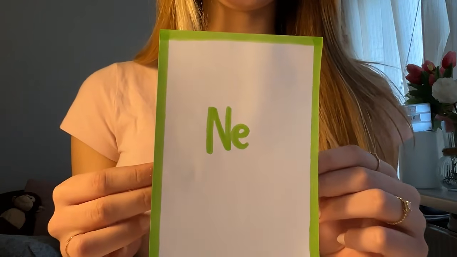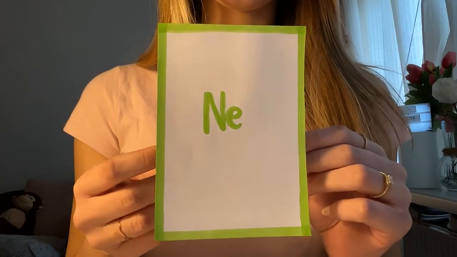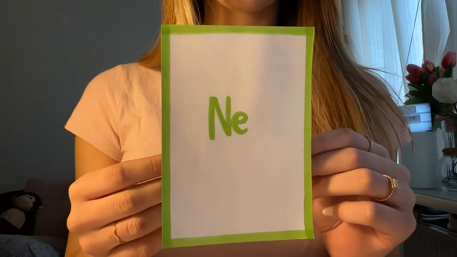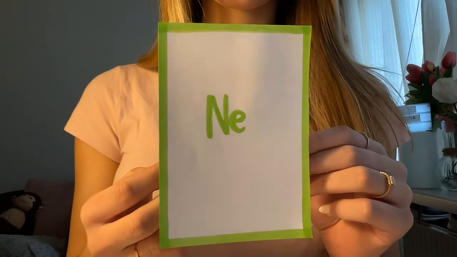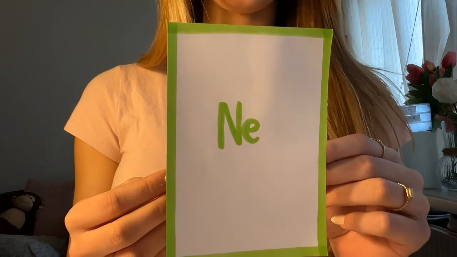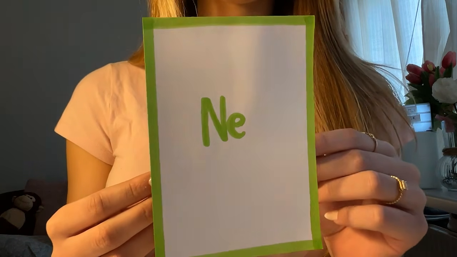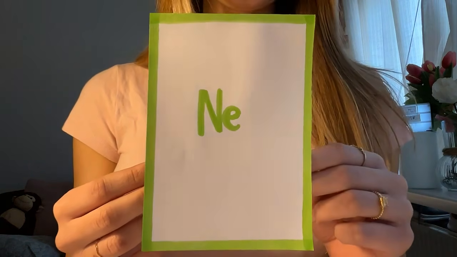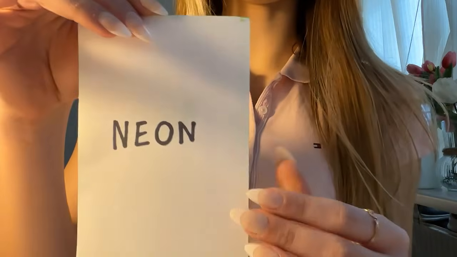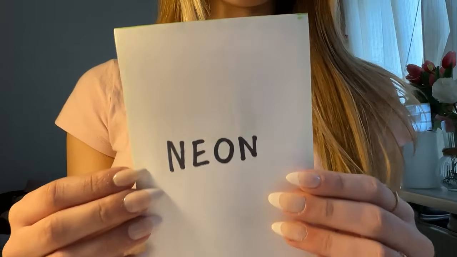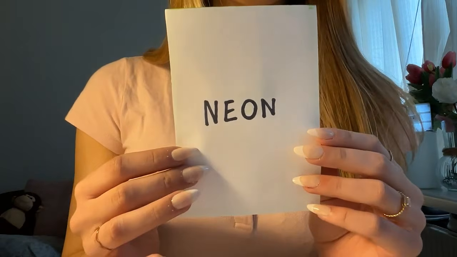What is your guess for this element? Capital N, lowercase e. Ne. Okay, do you have your guess? So this is neon. Neon. Good job. Did you get this one right?